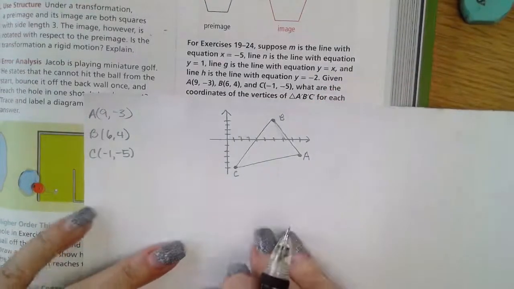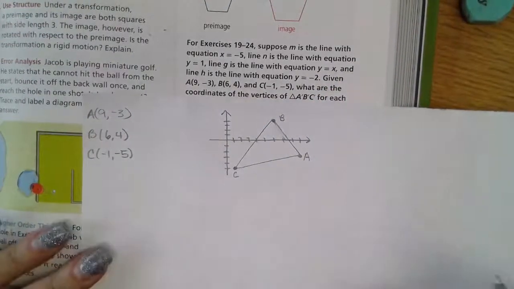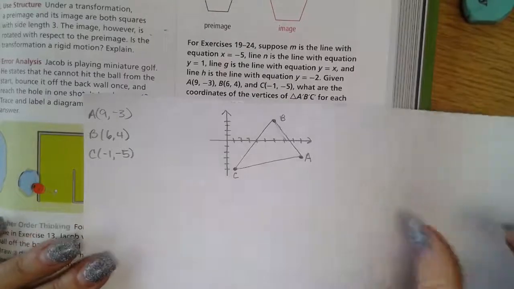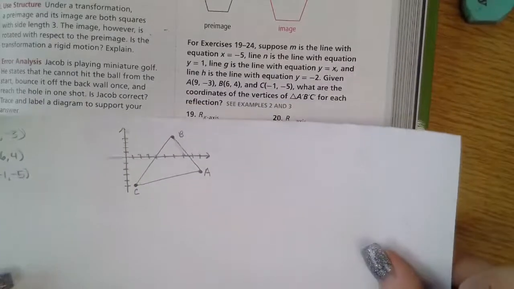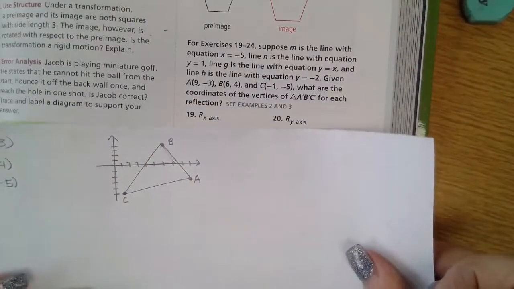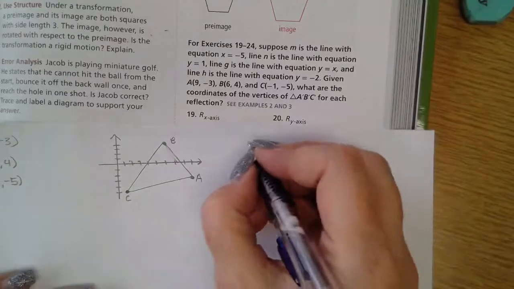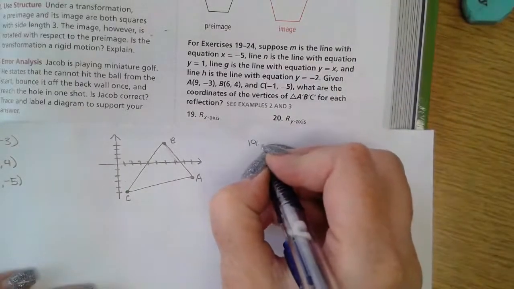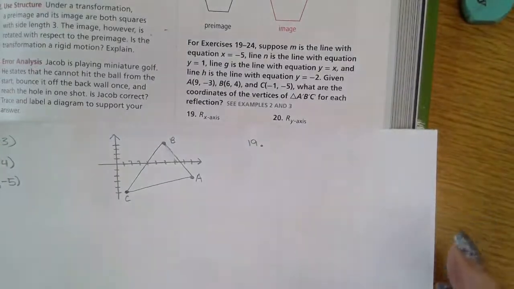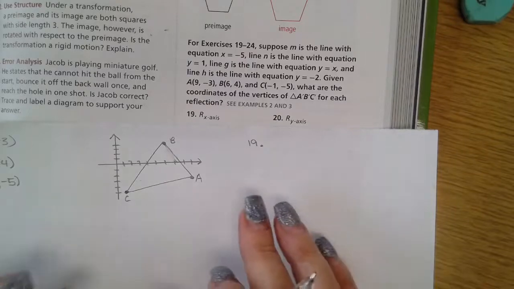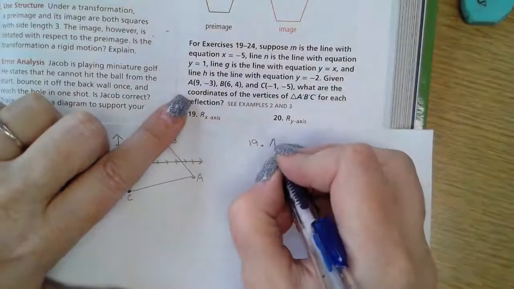Now 19 tells me I'm reflecting it across the x-axis. When I reflect across the x-axis, what do I change? The y's, because I'm switching it, right? So A prime would be what? (9, 3).